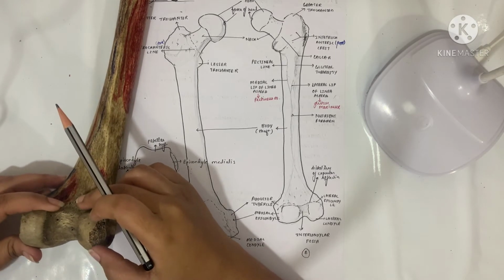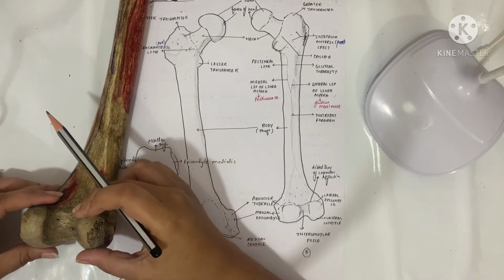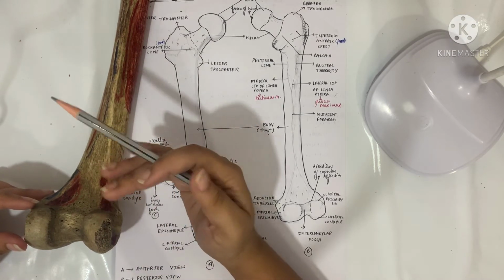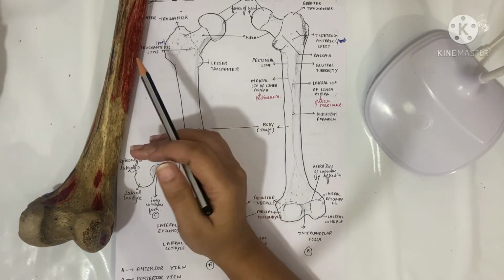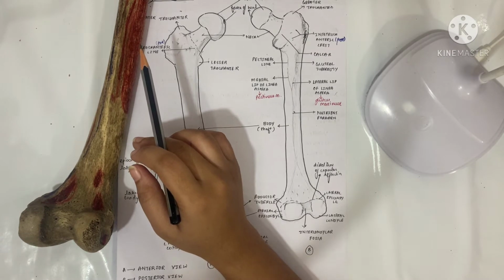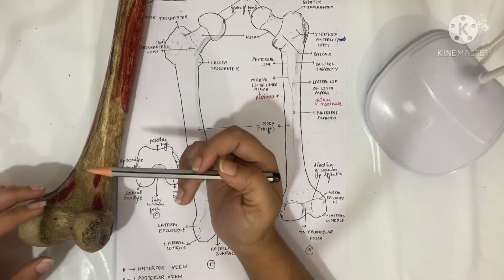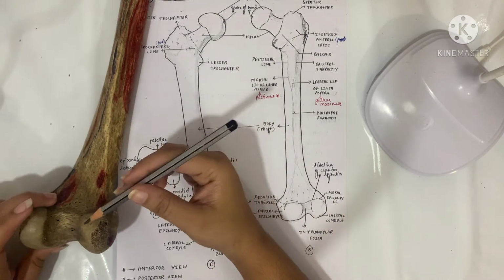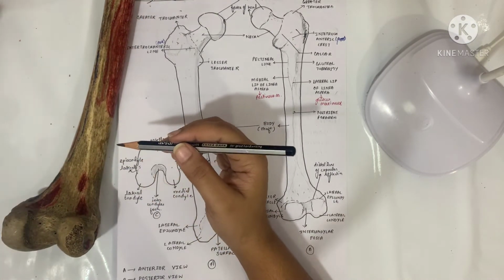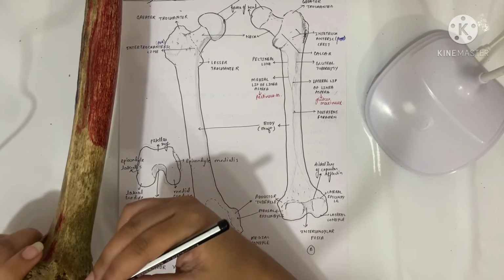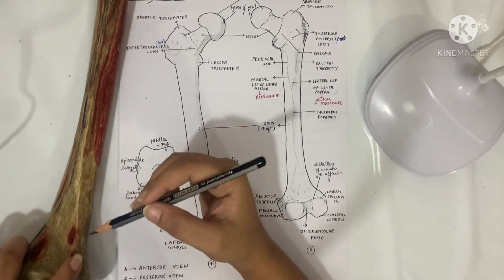Then coming to the lateral condyle, small, thicker, strong, and projects more forwards as compared to the medial one. And below the lateral epicondyle there is a groove called popliteal sulcus. See over here is present popliteal sulcus.